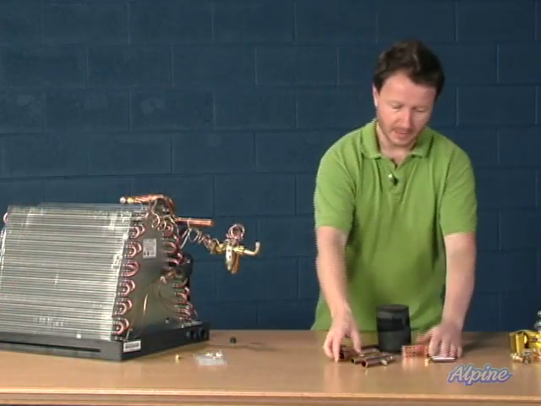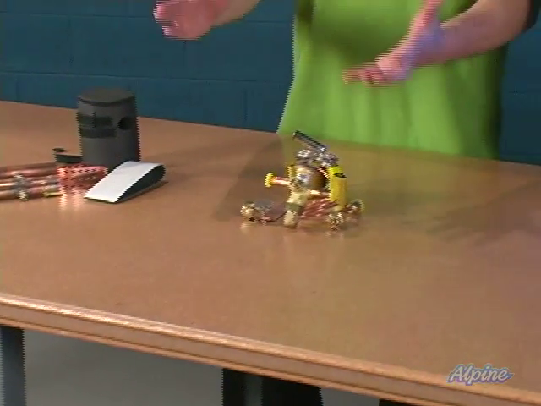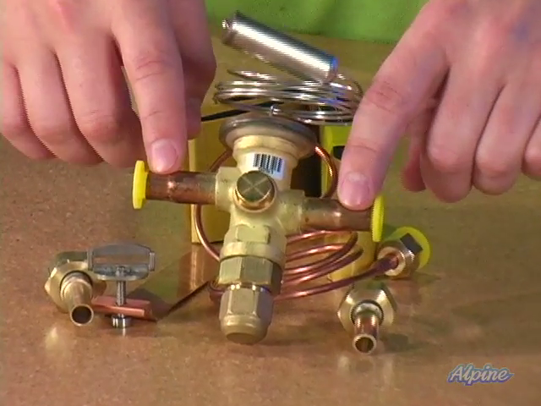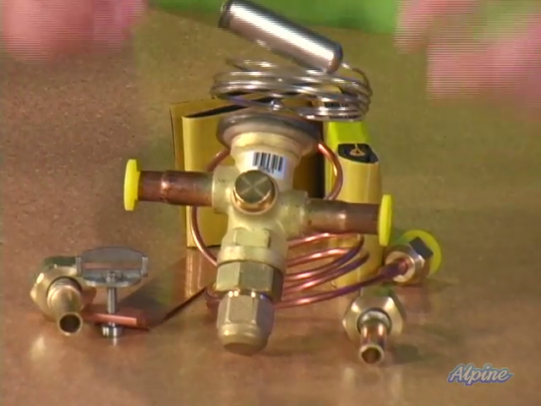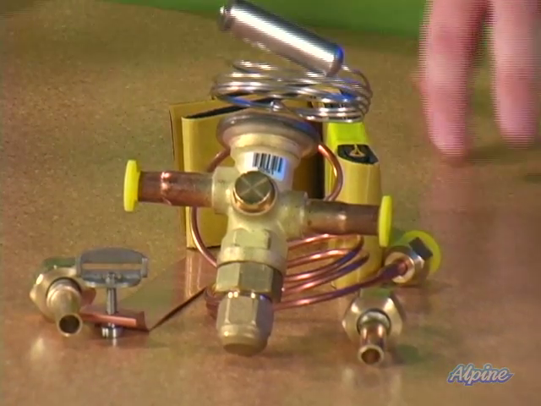So that's handy. Let me show you another brand of thermostatic expansion valve. It's going to do the same thing, but this particular brand, if you look closely at it, does not have flare fittings, so you would solder it in place instead. So it's going to be a little bit more work, but it's still going to accomplish the same thing.